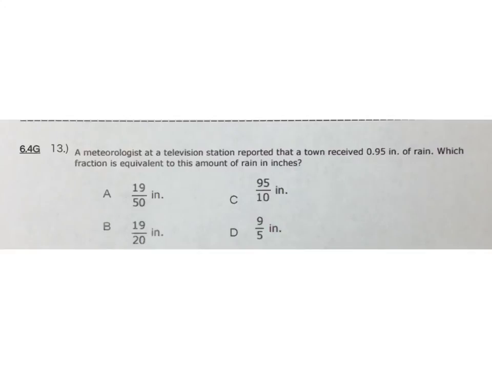Question 13 goes with TEK 6.4g. A meteorologist at a television station reported that a town received 0.95 inches of rain. Which fraction is equivalent to this amount of rain in inches? A, 19 over 50, B, 19 over 20, C, 95 over 10, or D, 9 over 5.